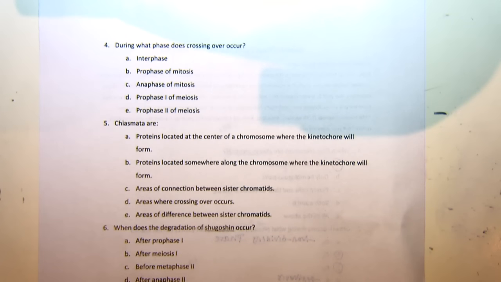All right, number 4. During what phase does crossing over occur? Prophase 1, always. Crossing over is always going to occur in prophase 1 of meiosis. Do we have crossing over at all in mitosis? No. So we could already get rid of the 2 mitosis choices. And it's not going to be interphase. So pretty much we just have to remember which prophase of meiosis crossing over is going to happen in. And that's going to be prophase 1. So more really just a fact you need to memorize. Crossing over, prophase 1.